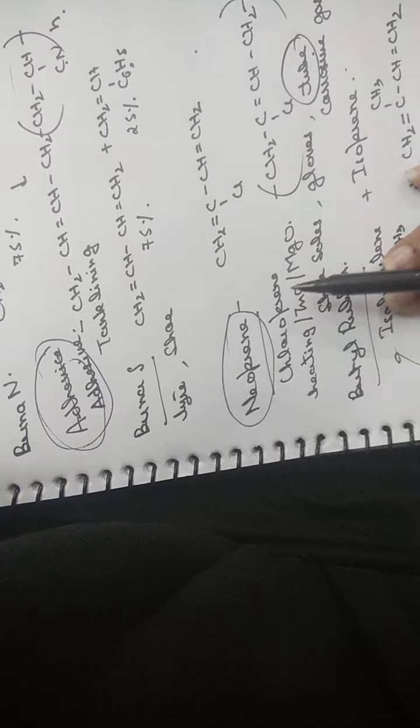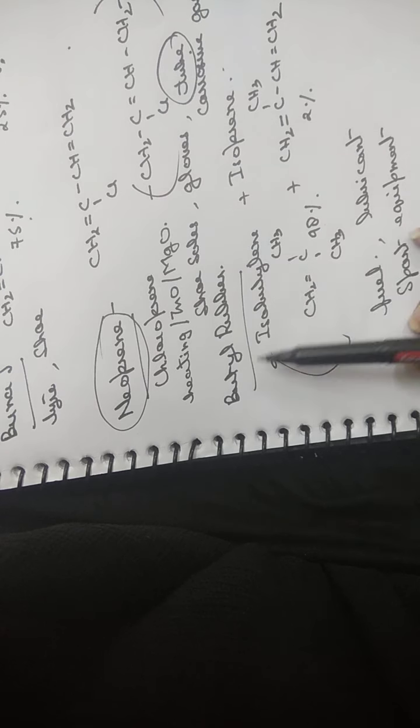Then we have got synthetic rubbers. We have 4 synthetic rubbers: Buna N, Buna S, neoprene, and butyl rubber. The monomers of Buna N are 1,3-butadiene and acrylonitrile. Buna S is 1,3-butadiene and styrene. Neoprene is chloroprene. And butyl rubber, the monomers are isobutylene and isoprene. So these are synthetic rubber.